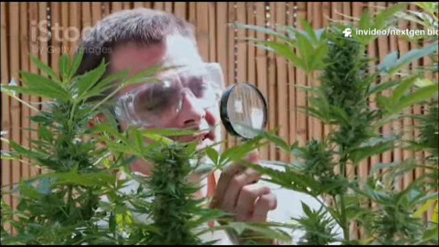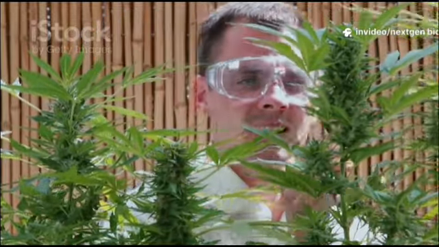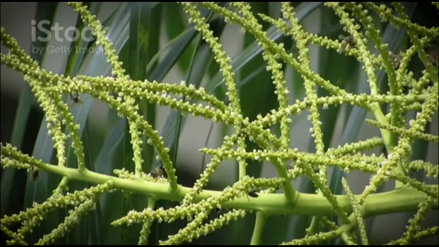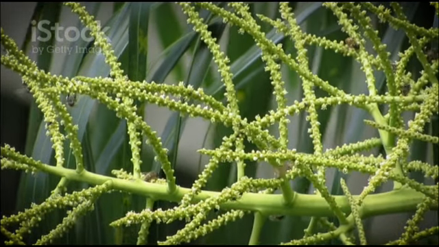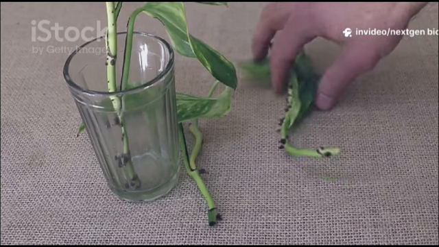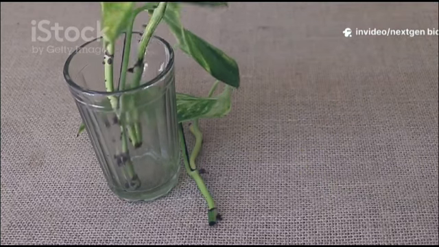Reproduction is the process by which organisms produce new individuals of the same species. There are two main types of reproduction, sexual and asexual. Asexual reproduction involves only one parent. The offspring are genetically identical to the parent.